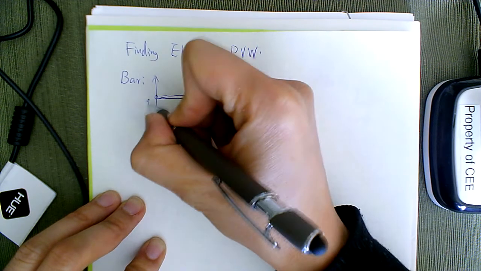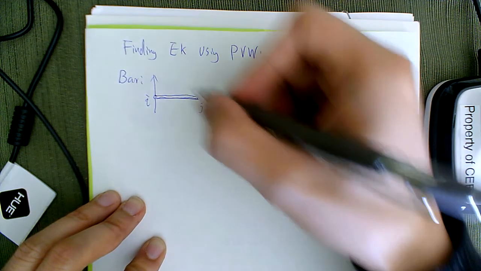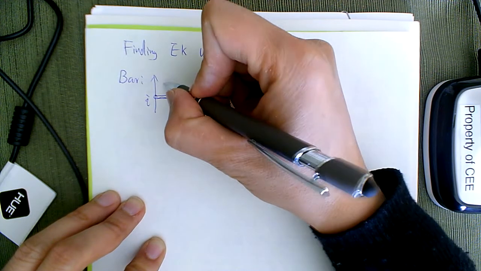and then we have this i and j. We're starting to go with our matrix setup.